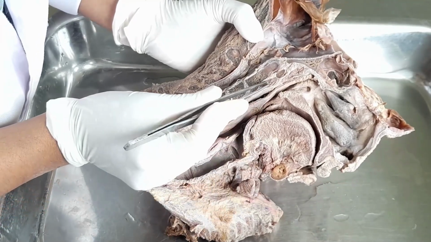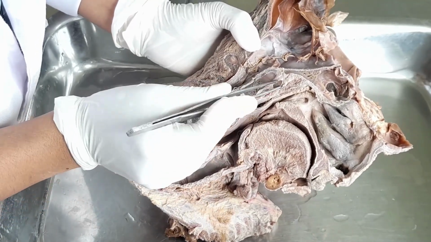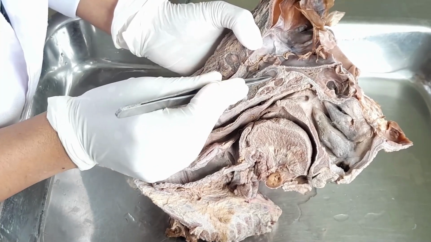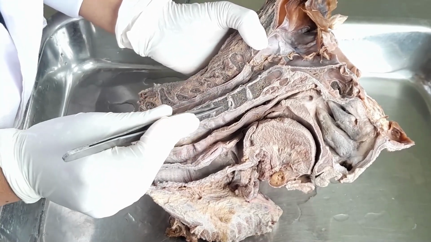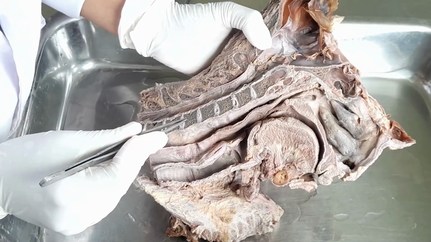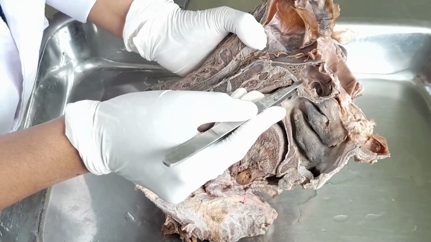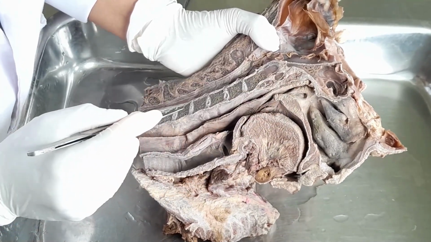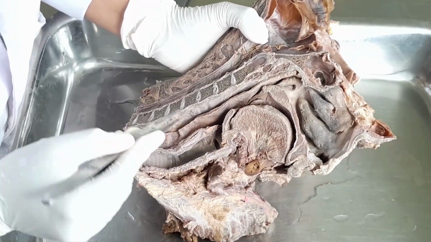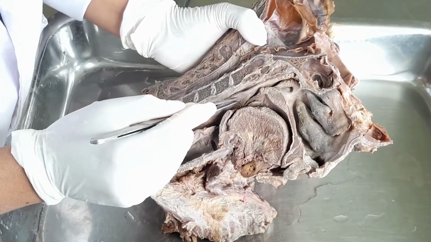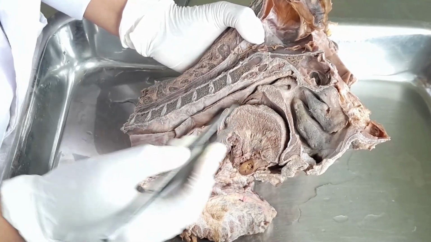So this is anterior arch of atlas. This is the body of C2 and the odontoid process, body of C3, C4, C5 and C6. So, pharynx extends from the base of the skull superiorly to the lower border of the C6 vertebra. Pharynx is divided into three parts: nasopharynx, oropharynx and laryngopharynx.